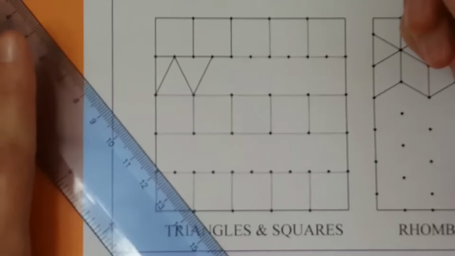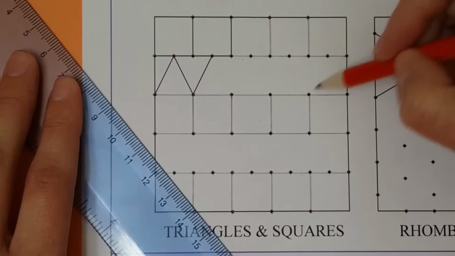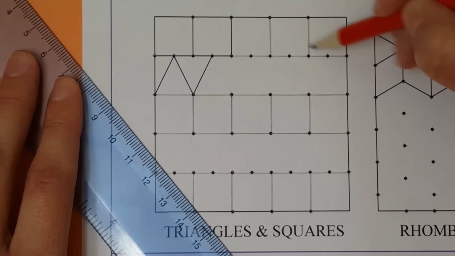Now let's complete the rows which are made up of triangles.